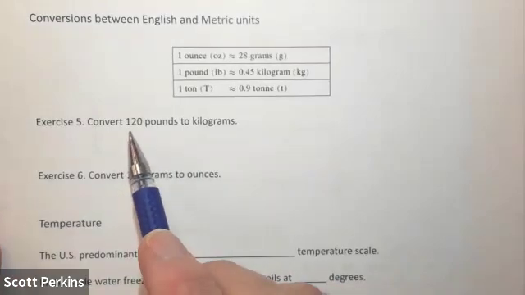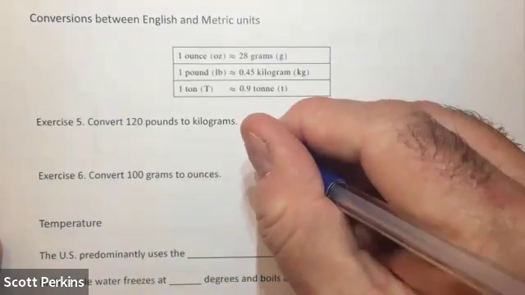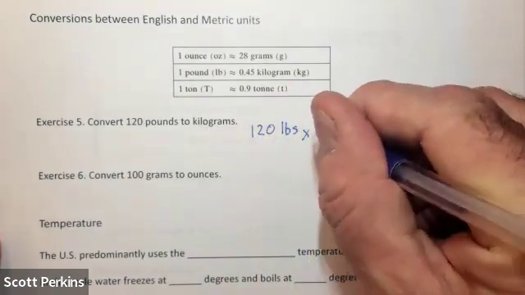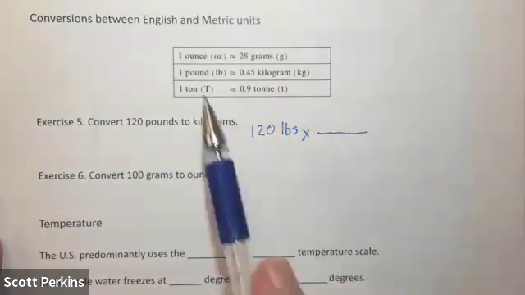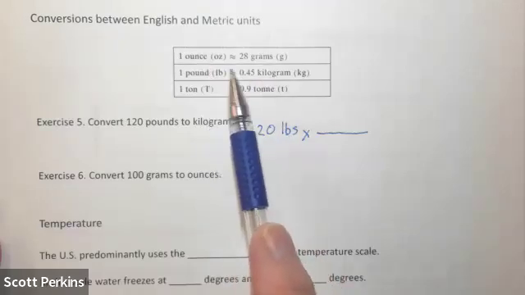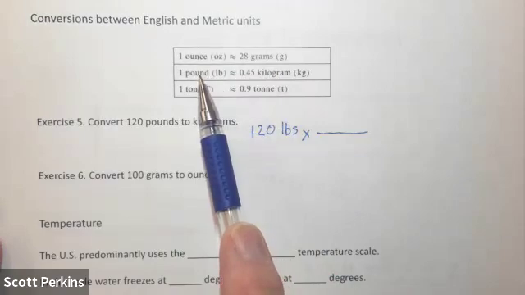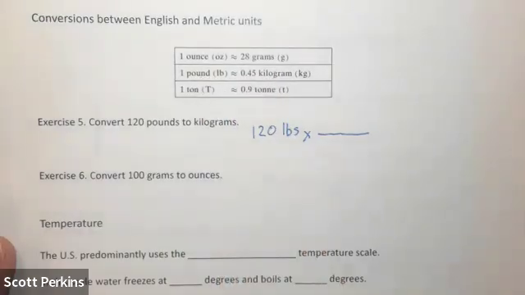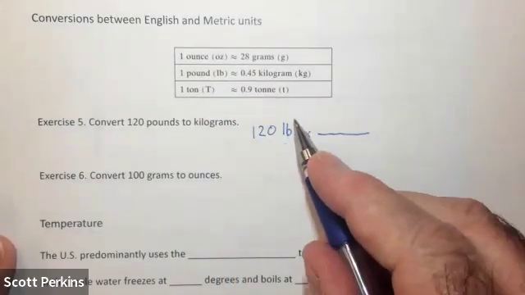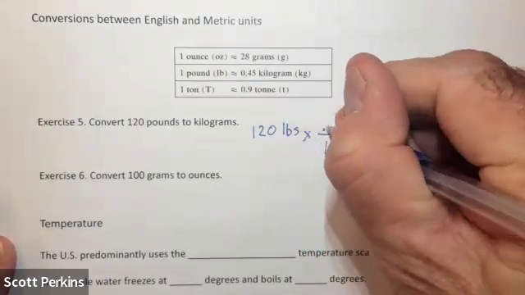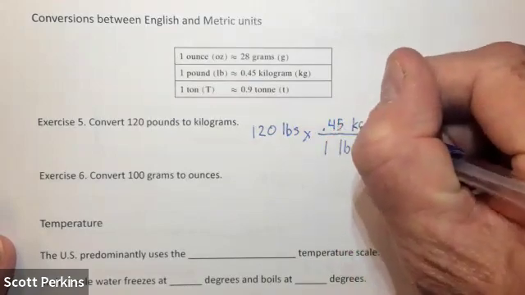So here we go. I'm going to convert 120 pounds to kilograms. I'm going to start with my 120 pounds. I'm going to now multiply by my unit conversion. This is a 1-to-1 unit conversion, very straightforward. We don't have to do this twice. I have 1 pound is 0.45 kilograms. Since I want to cancel the pounds, I'm going to put the 1 pound in the bottom, and that's 0.45 kilograms.